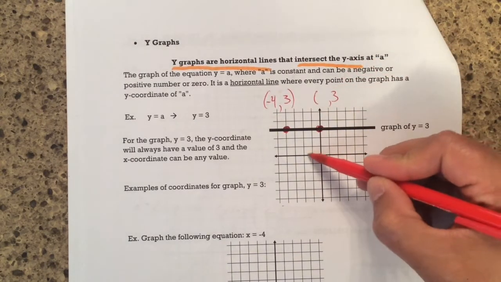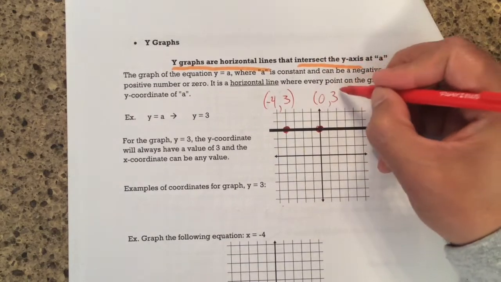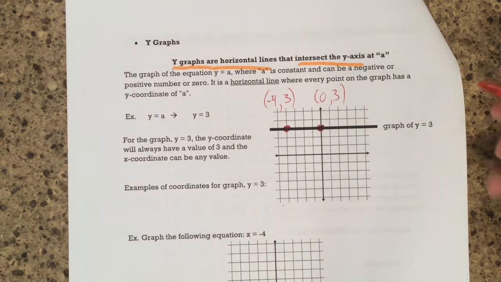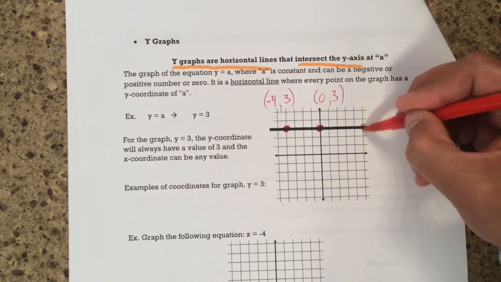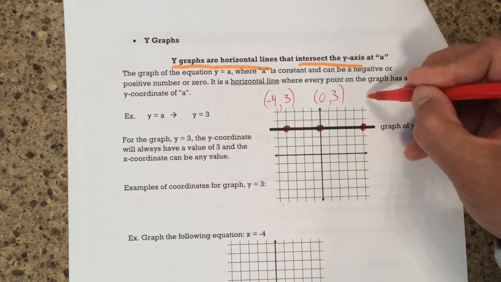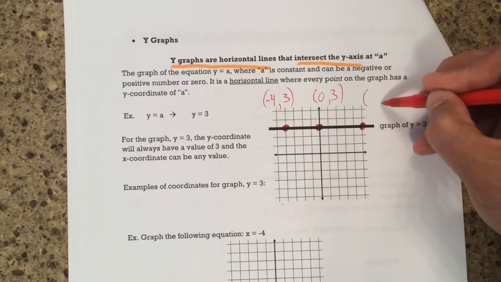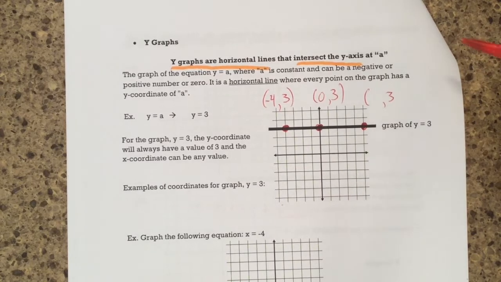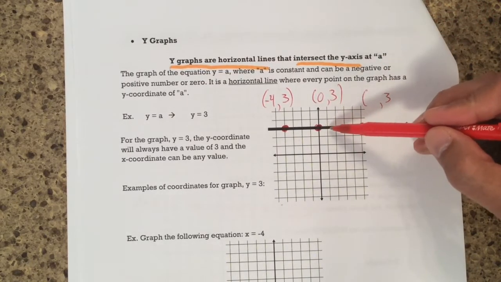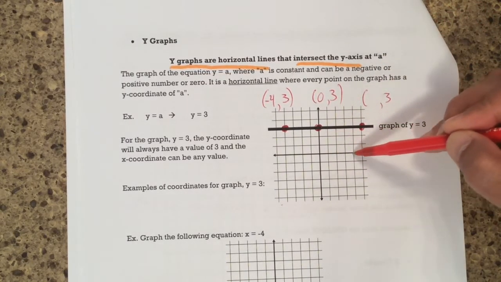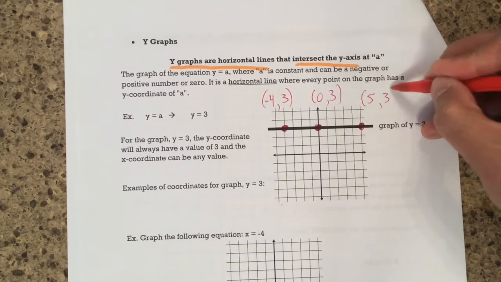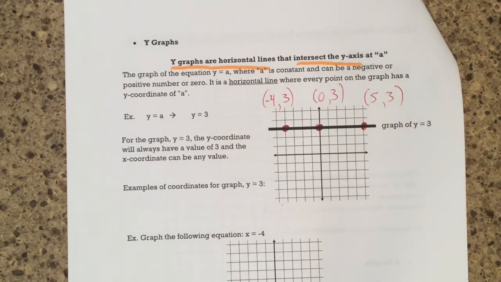X coordinate, it didn't go left or right, so it is 0. It is neutral. Say I pick this coordinate over here. I know the y coordinate is 3. X coordinate is 1, 2, 3, 4, 5. Okay. So that's x and y graphs, sorry.